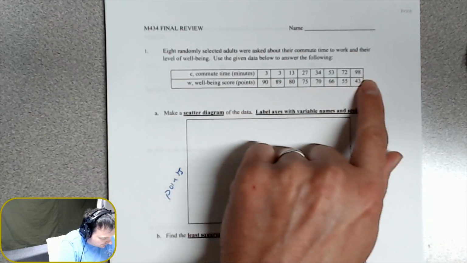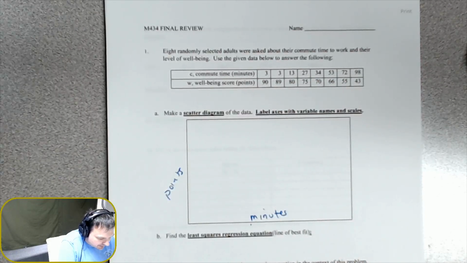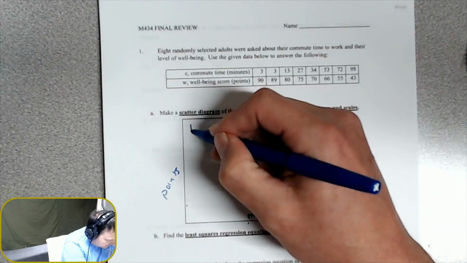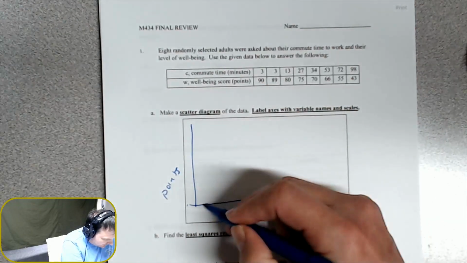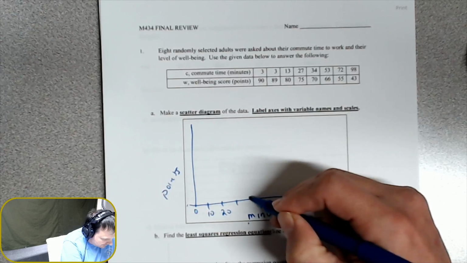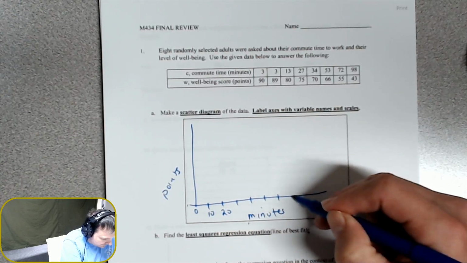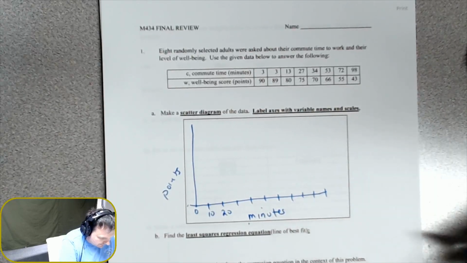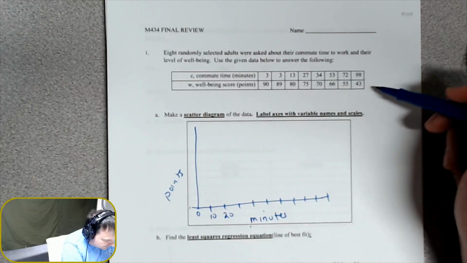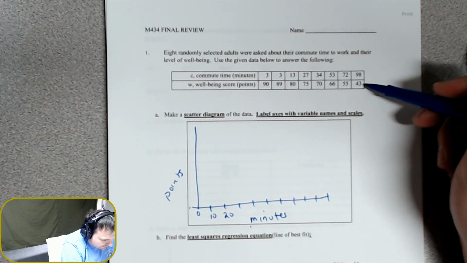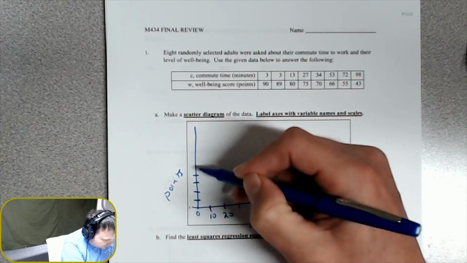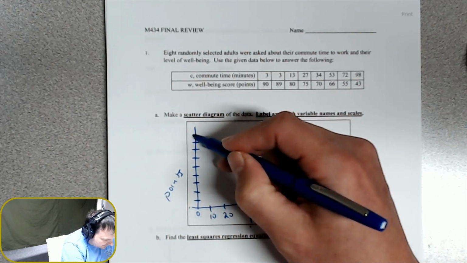Let's take a look at our minutes here. It looks like it's from 0 to 10, right? So I'll make our vertical and horizontal axes. We'll go 0 here, and then let's do a nice even spacing: 10, 20, 30, 40, 50, 60, 70, 80, 90, and 100. And then the vertical, 43 is the lowest, so we'll go to 100. Let's do a nice even spacing again: 30, 40, 50, 60, 70, 80, 90, 100.